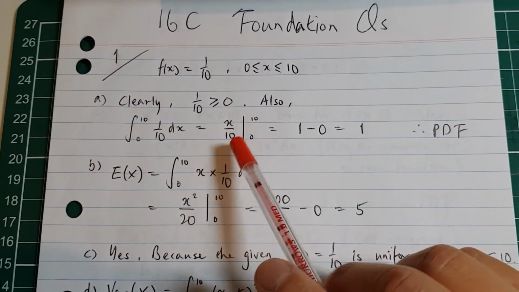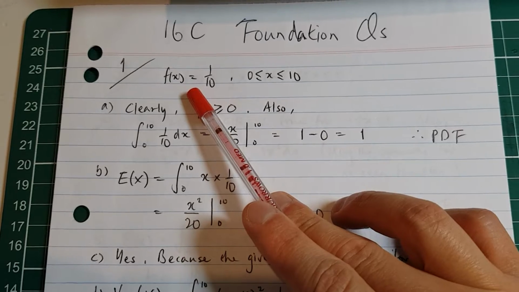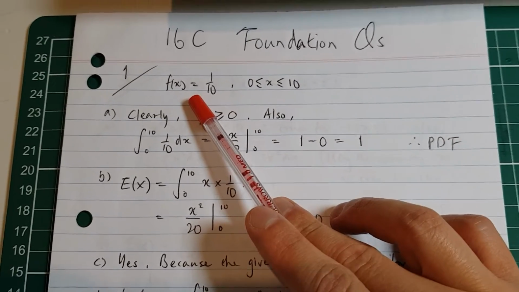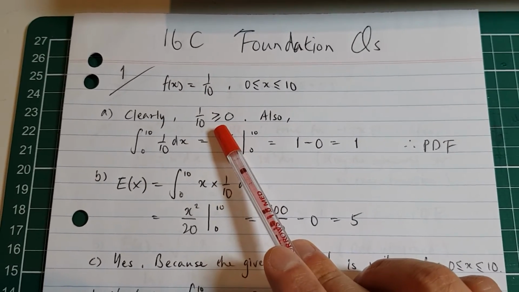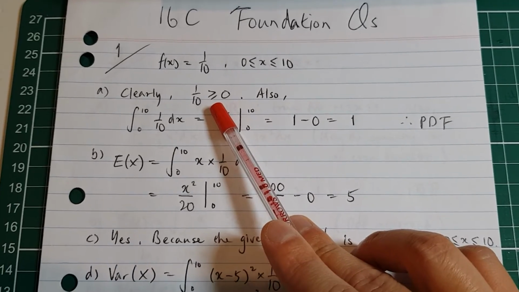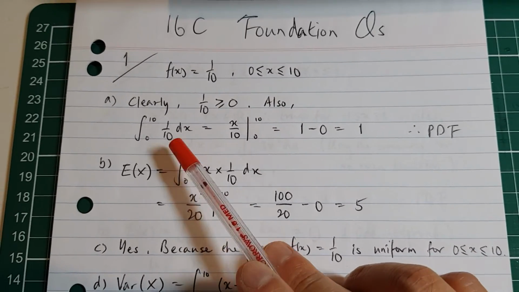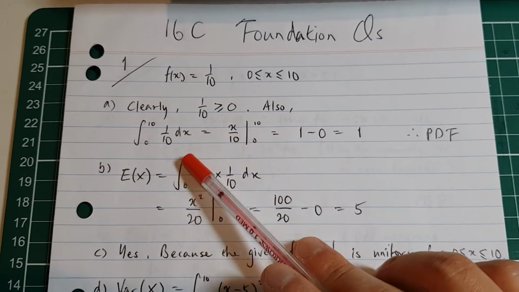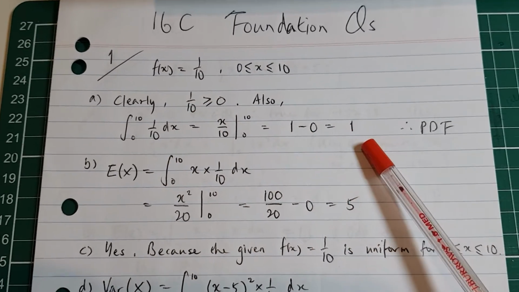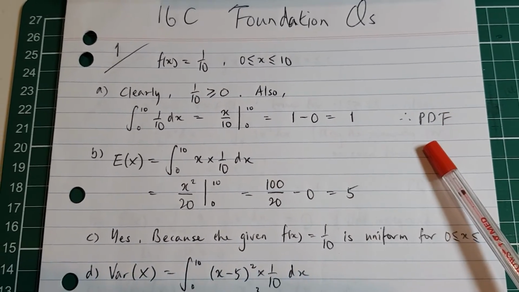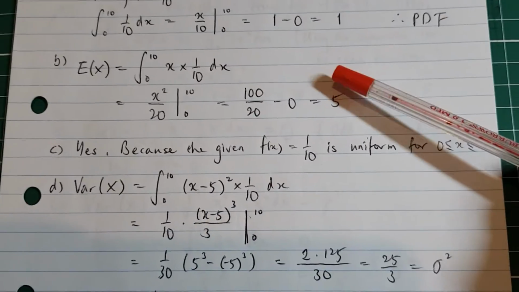So you have to show, as usual, that this frequency function is a PDF. The first condition is that it's non-negative, and within the domain, when you integrate it, you should get 1, which is the case. So hence it's a PDF. Pretty straightforward.